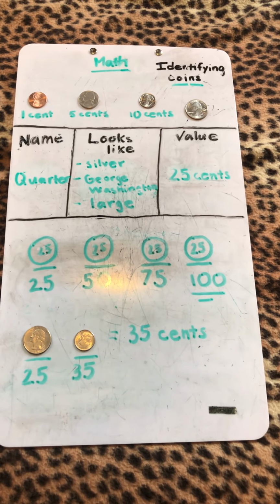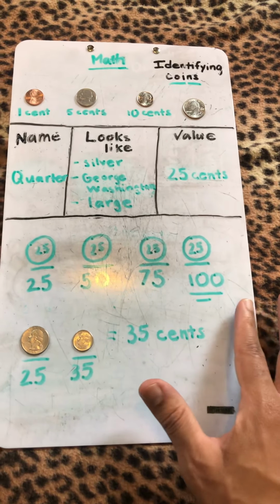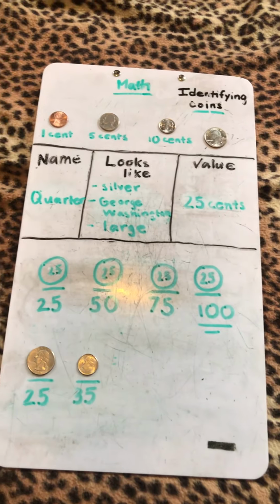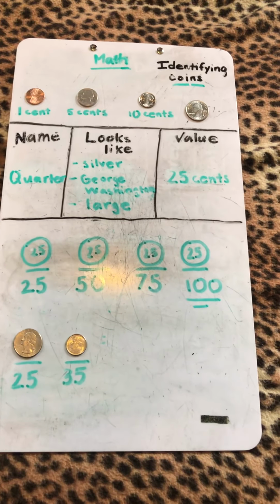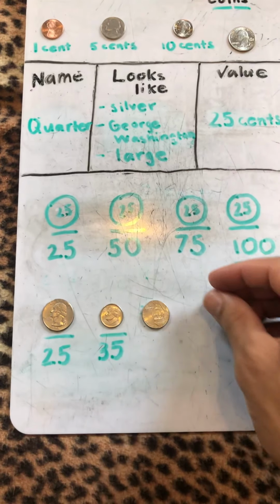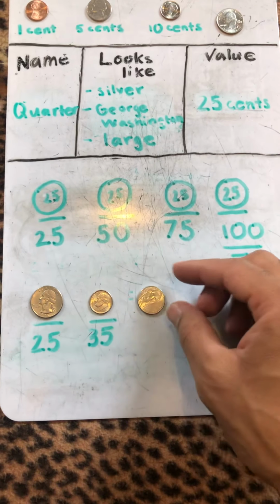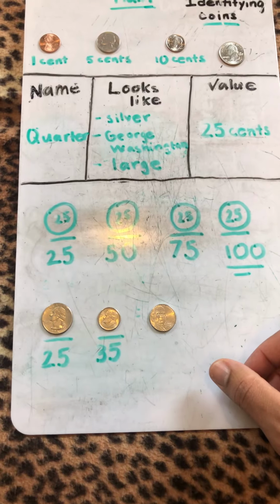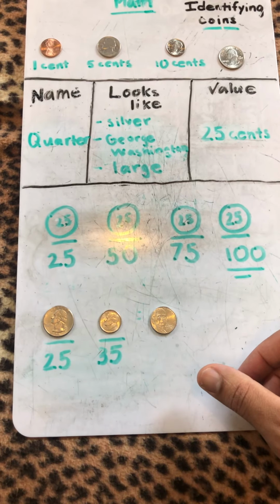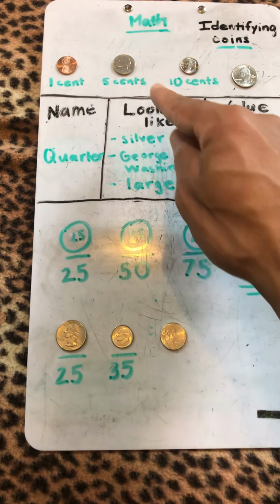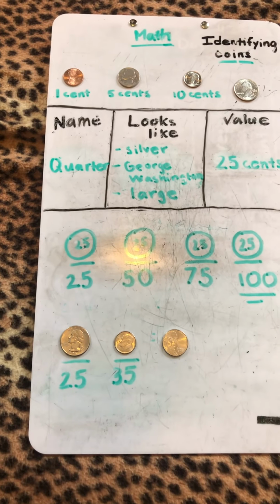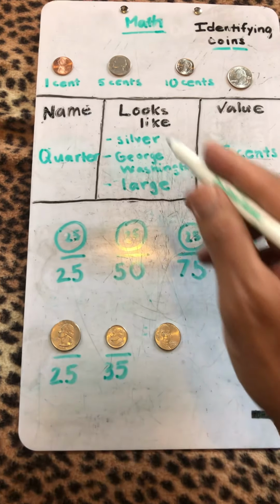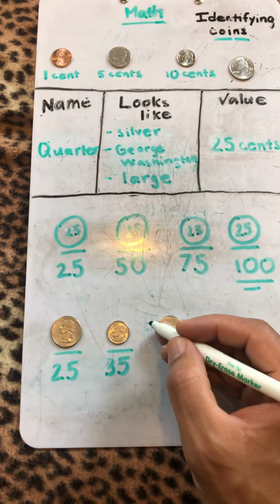But what if I wanted to add a little bit more money? What if I decided that I wanted to add one of my medium-sized coins like so? Do we remember this one? You got it. This is one of our nickels. The value of a nickel is 5 cents. You're right.